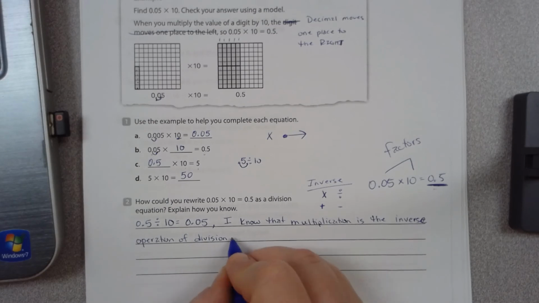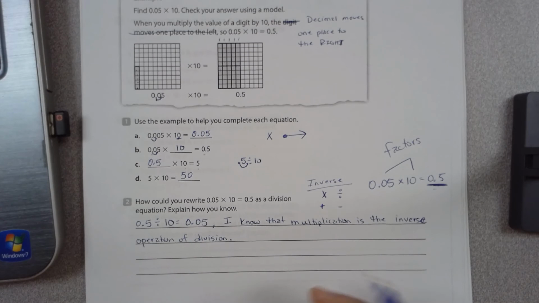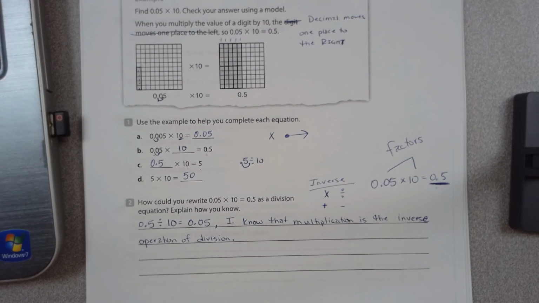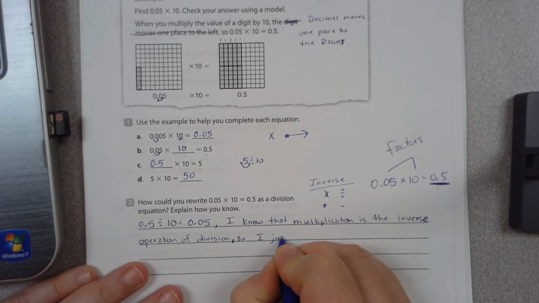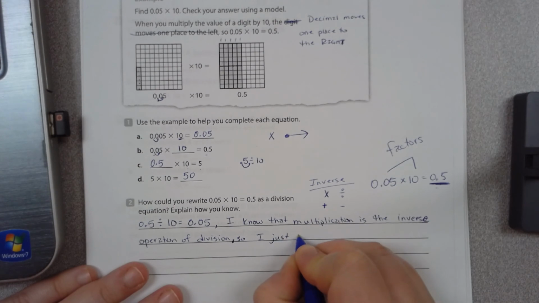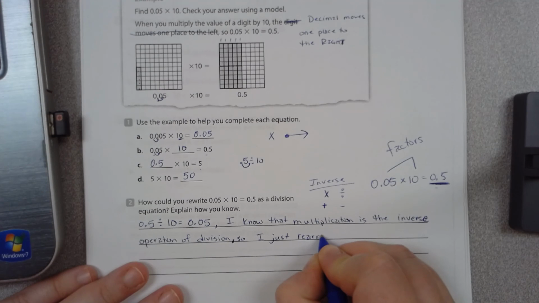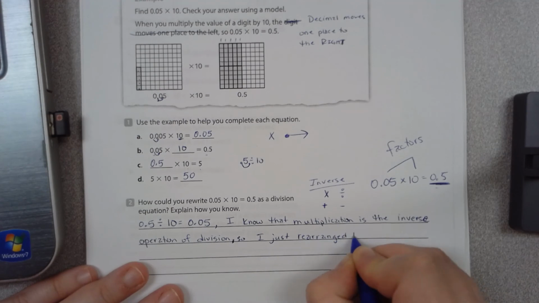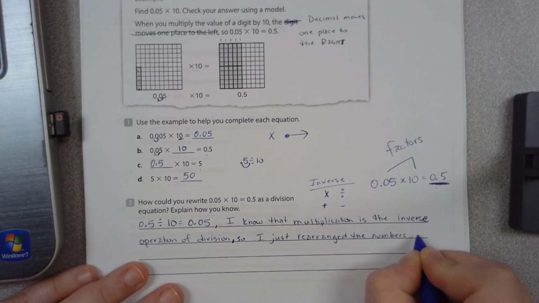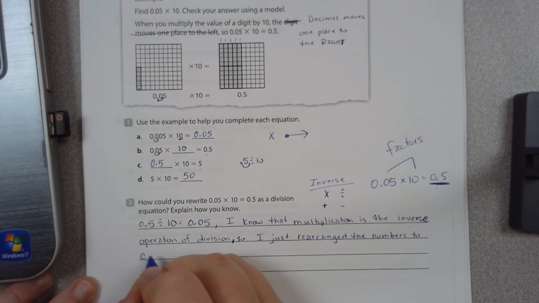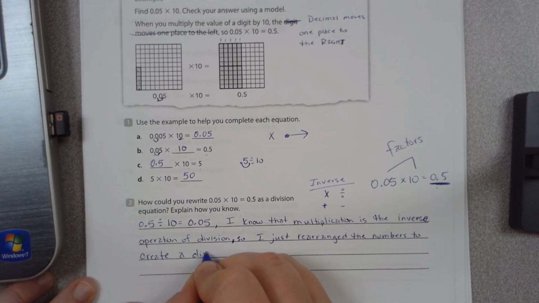Okay. So I know that multiplication is the inverse of division. So I just rearranged the numbers to create a division problem.